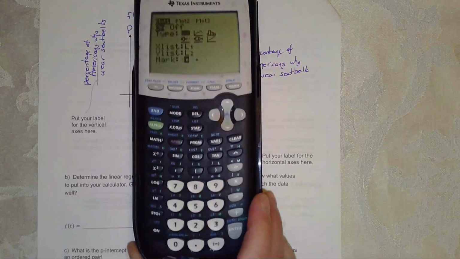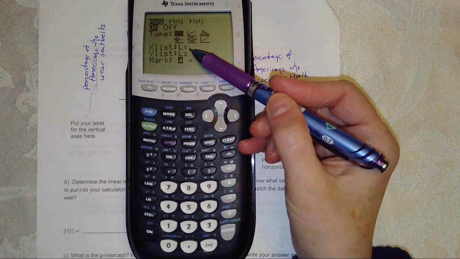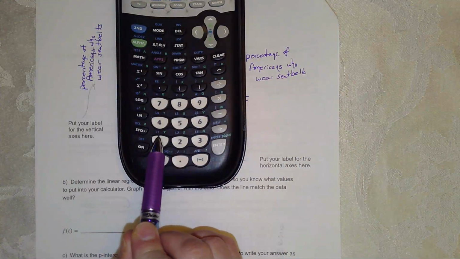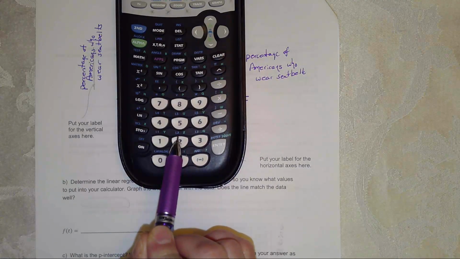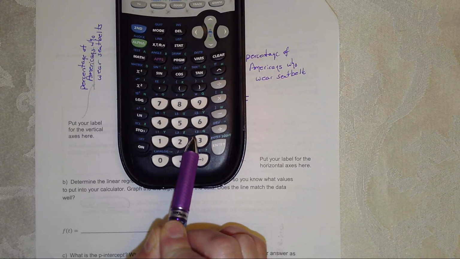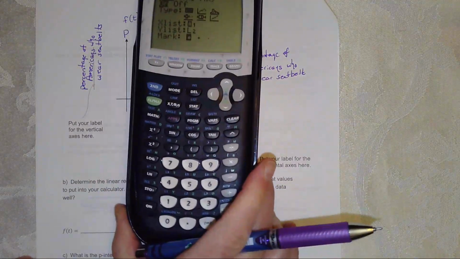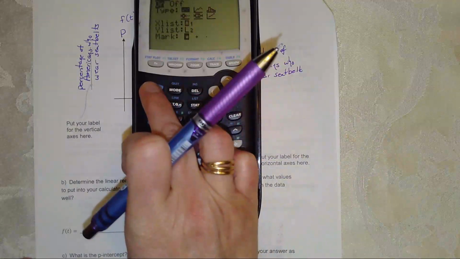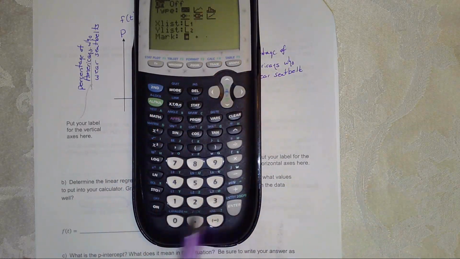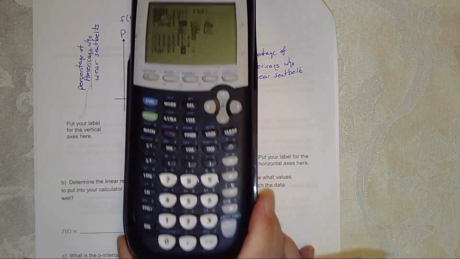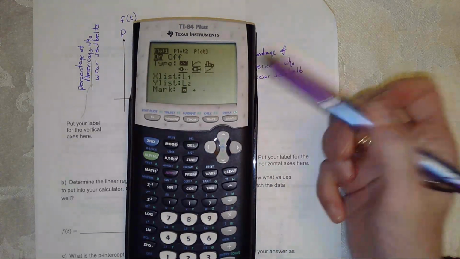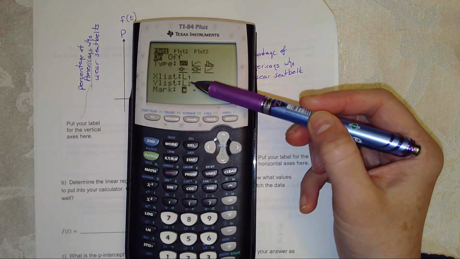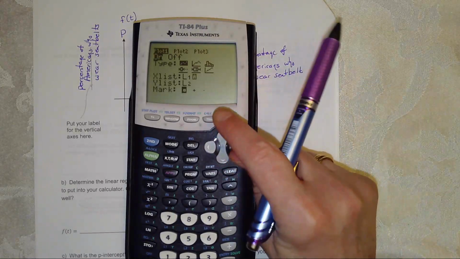If they don't, let's just pretend that said L3. So arrow down, and do you see above the number 1, it says L1 in blue, and above the number 2, it says L2, and above the number 3, it says a blue L3. So if you want the X list to say L1 and it doesn't, all you need to do is hit second L1, or a second 1, and then the L1 will pop up. Okay, so if your setting looks like this, where your plot is on, your scattered plot is chosen, and you've got L1 and L2, to plot your points, you need to go to a special window.